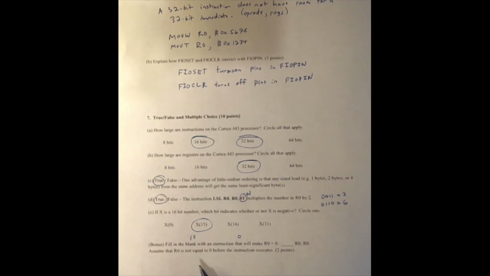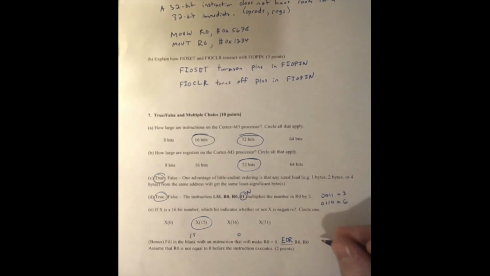You're assuming that R0 is not equal to 0 already, because that would be too easy, right? Then we just do a move or something like that. And there are multiple answers to this question. The main one that I was thinking of is exclusive OR, because exclusive OR has this truth table that is 0 0, 0 1, 1 0, 1 1, right?